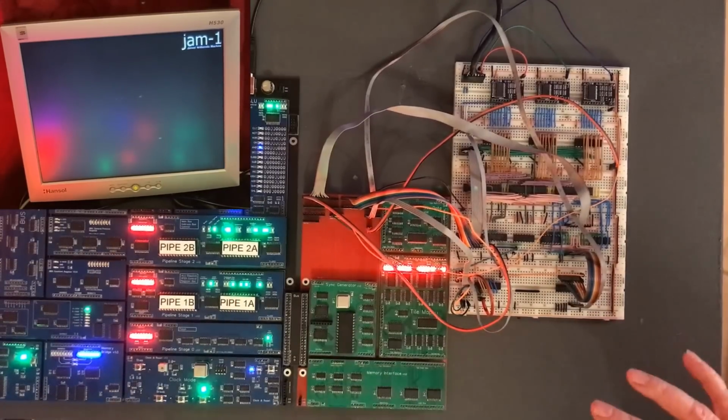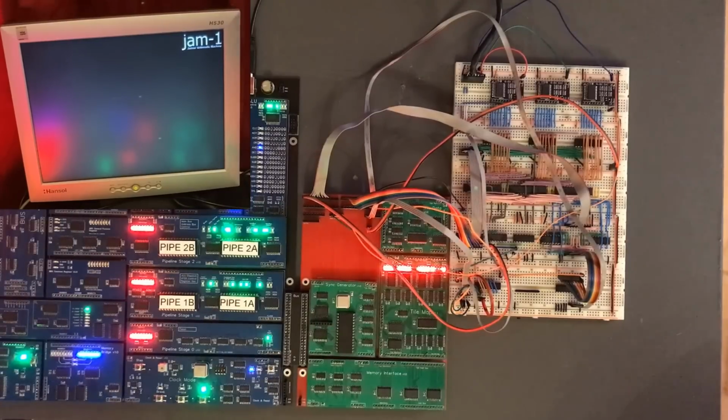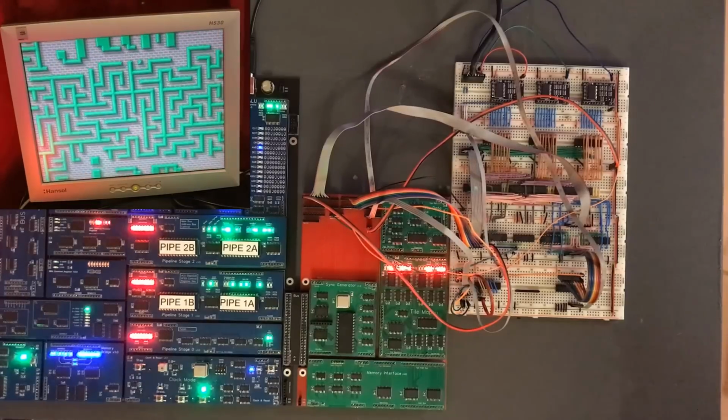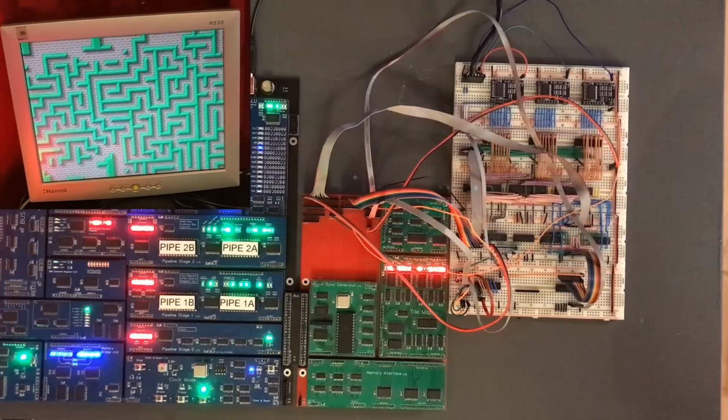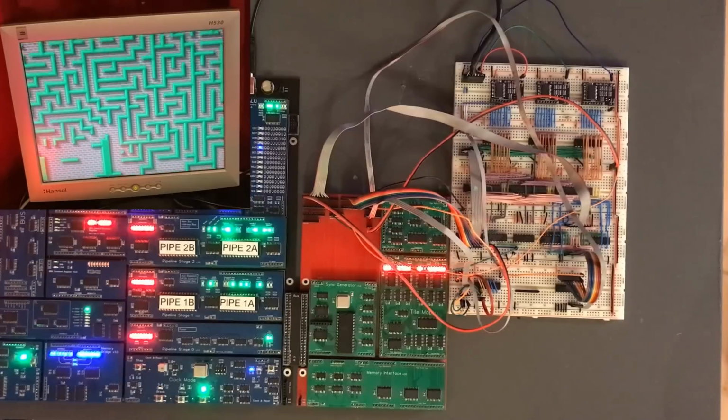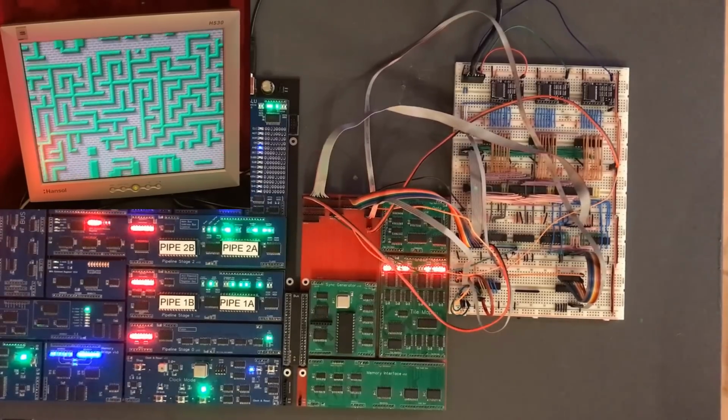Let's put it through its paces a bit though and confirm how it's going. So let's go with the parallax demo. I like that one. Yeah, awesome. That works. I'm really happy. I want to show you something else though.